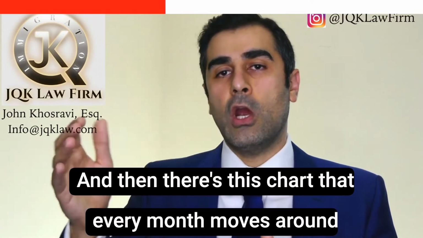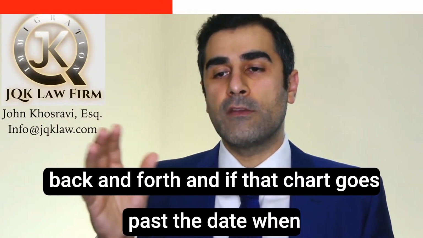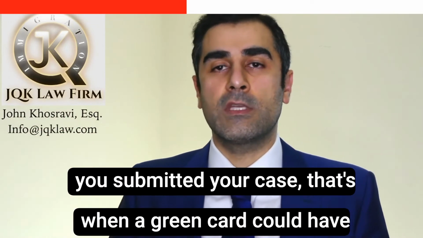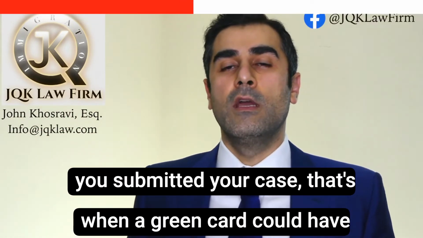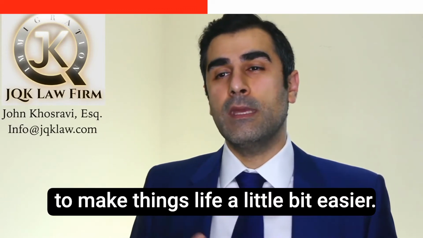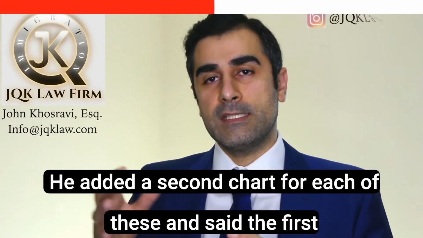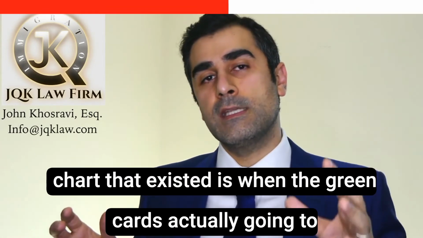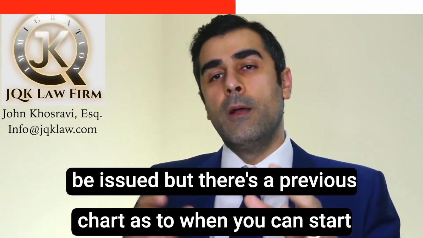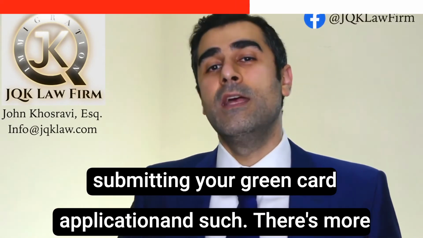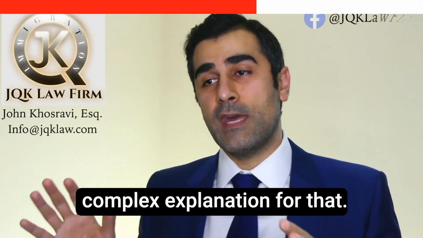Then there's this chart that moves around back and forth every month. If that chart goes past the date where you submitted your case, that's when a green card could be issued to you. Now, to make life a little bit easier, a second chart was added for each of these. The first chart that existed is when the green card is actually going to be issued, but the new chart shows when you can start submitting your green card application. There's a more complex explanation for that, and I'm not going to get into that.